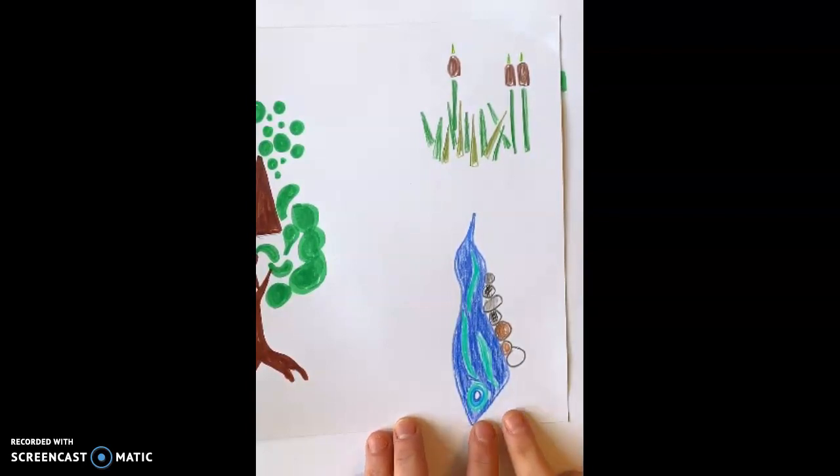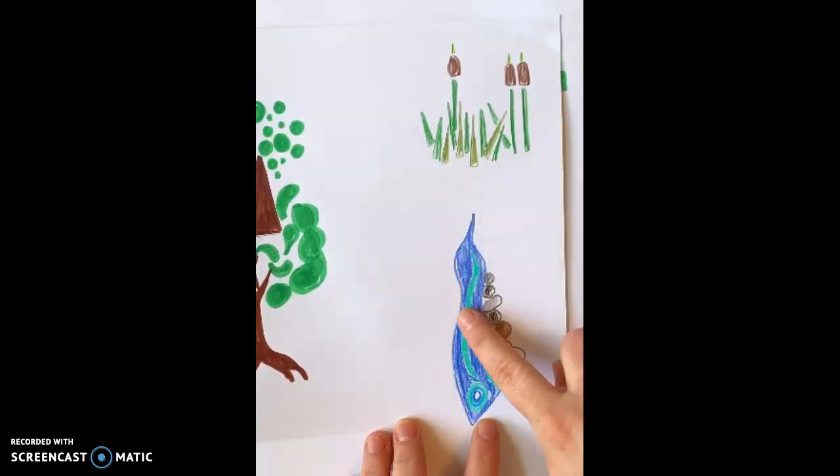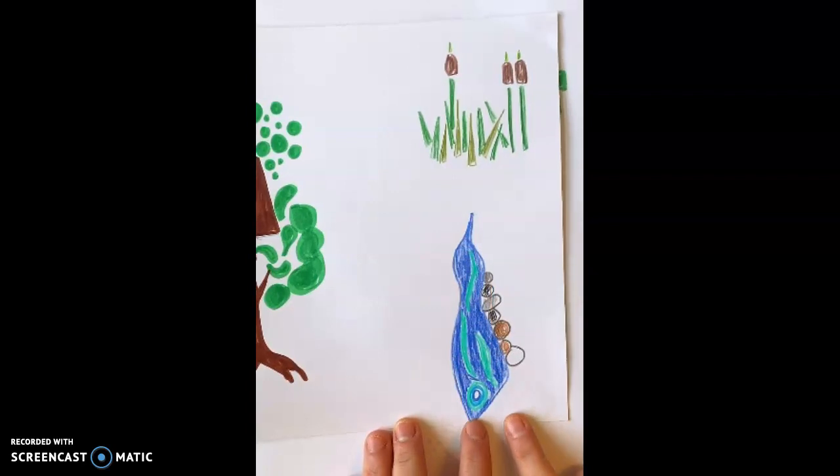And then my river here, what I did was, this is a very organic shape for the river bend. And then I created these waves on the inside that I colored in with a different color so you could see some variation. And then I have some rocks going on the edge.